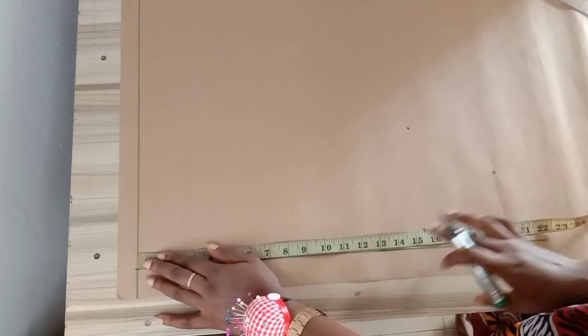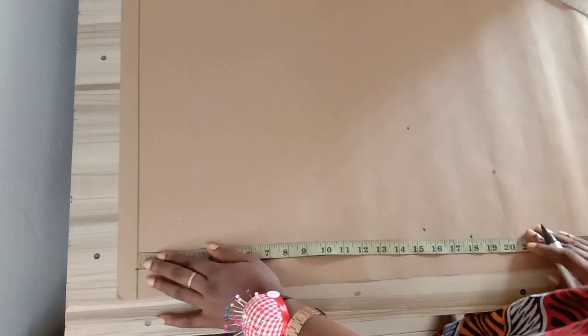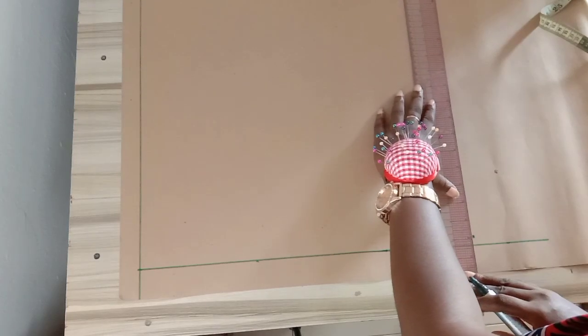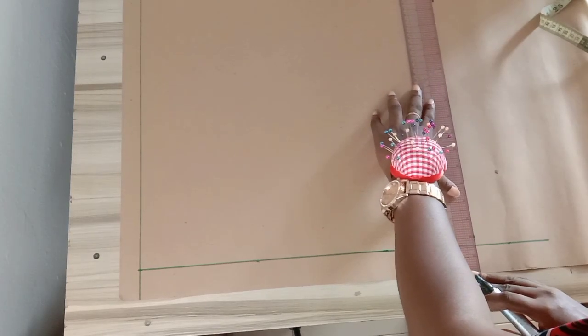So from that 1 inch, my starting line, I'm going to mark my under bust of 15.5 and then my waistline of 18 inches. So I'm going to connect this with a straight line like this.